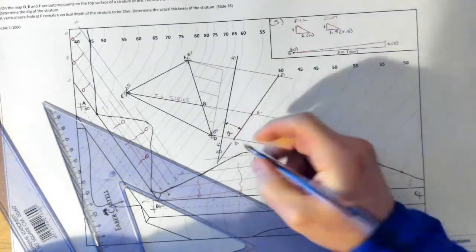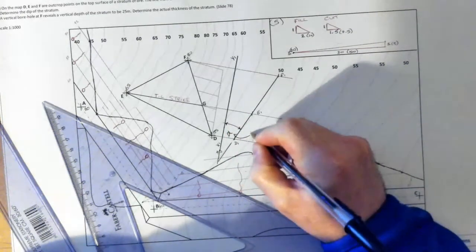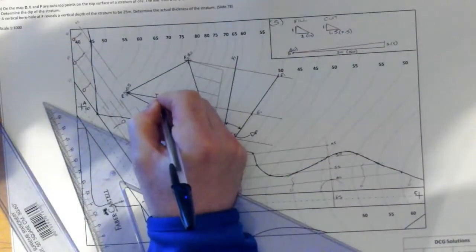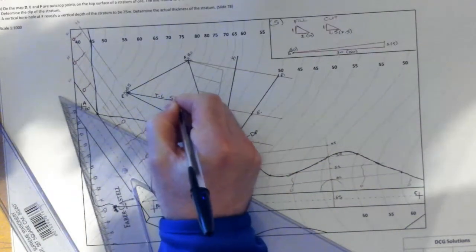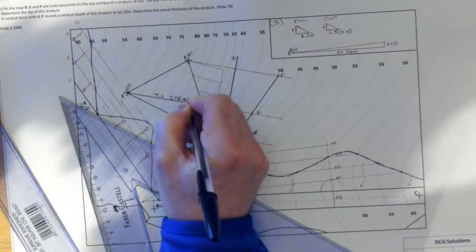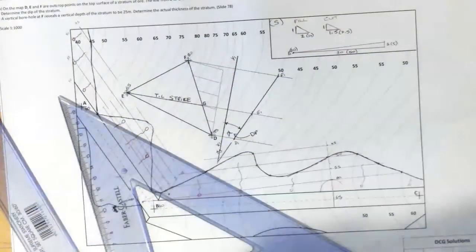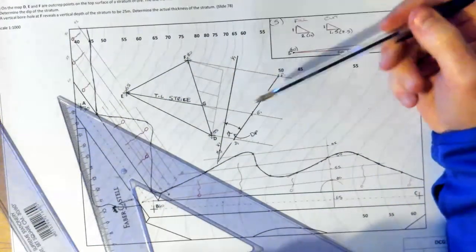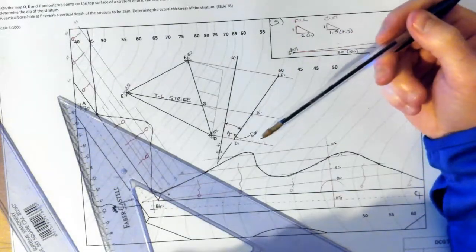Little symbol there for dip. If you want, you can write it in. I'll just go back over this. True length strike. Always tell the examiner what you're doing. So there's the true length of my strike, there's my dip, that's the first part of the question. I could measure that if I wanted, there's no need to.